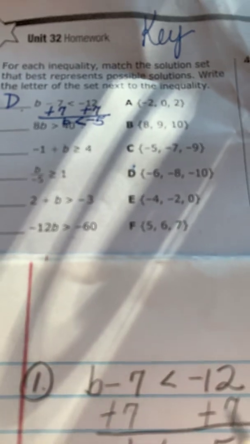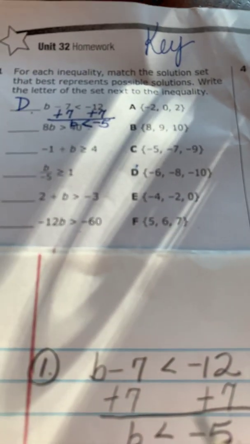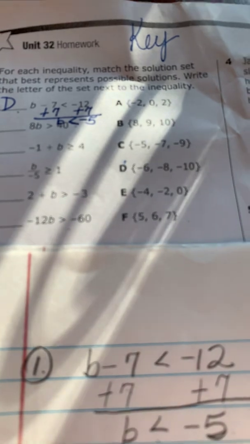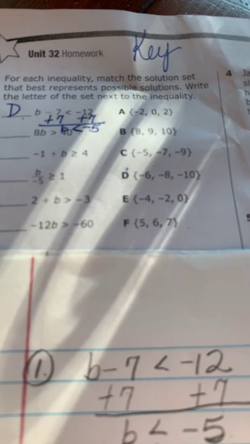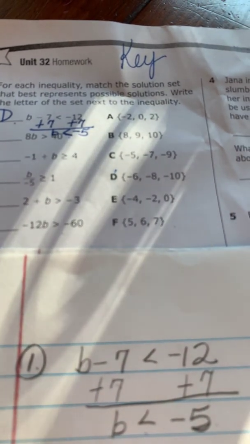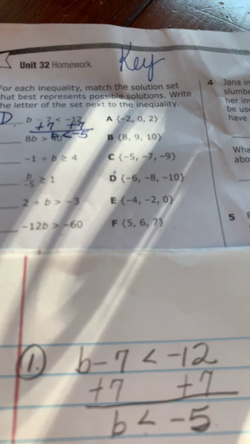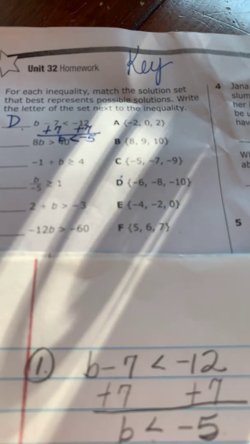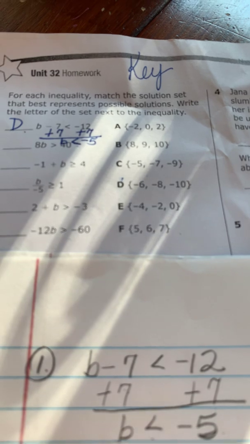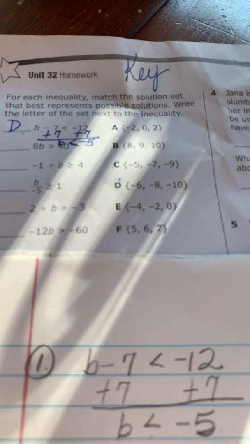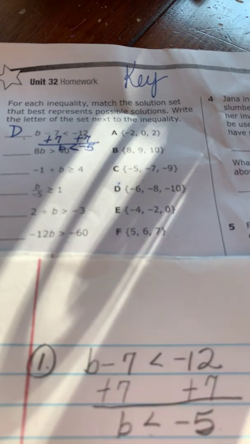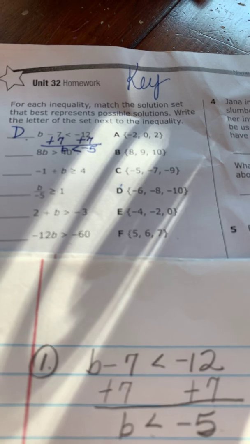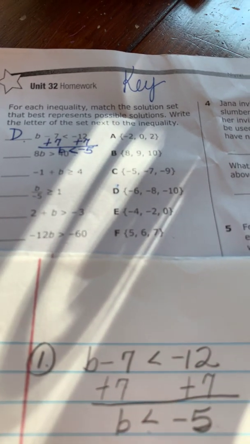And so you go to your solution choices, and you're looking for the one that has all numbers that are less than negative 5. If you look at that, letter D, negative 6, negative 8, negative 10, because those are negative numbers, their value is less than negative 5, even though the actual number part is a larger number than 5, okay? So be careful with the negatives and don't get those mixed up.